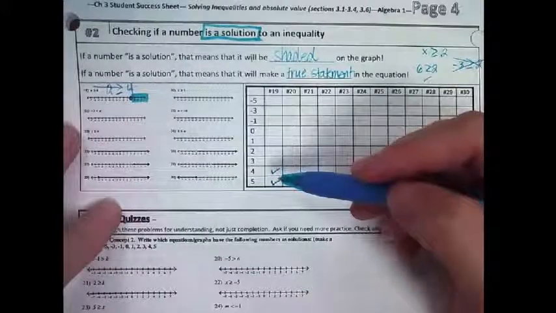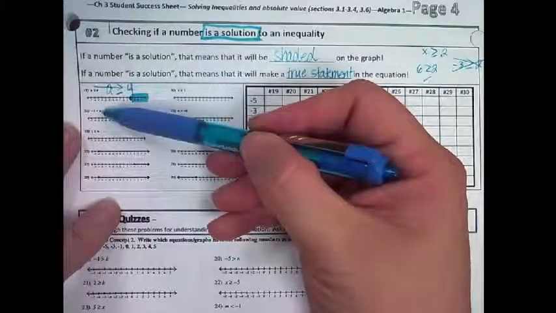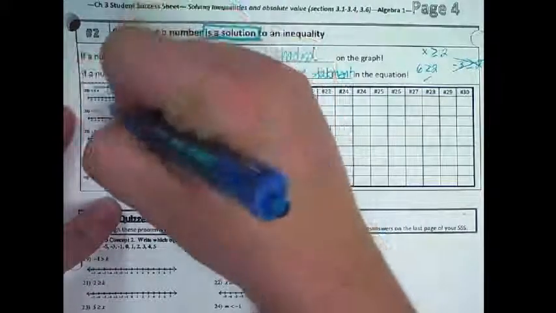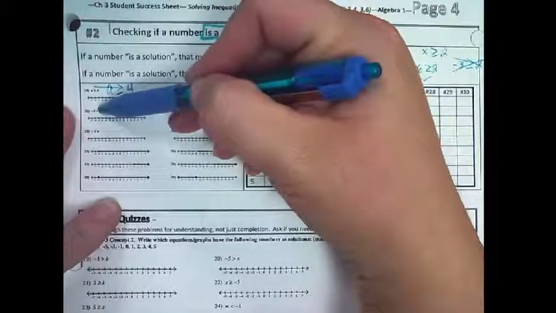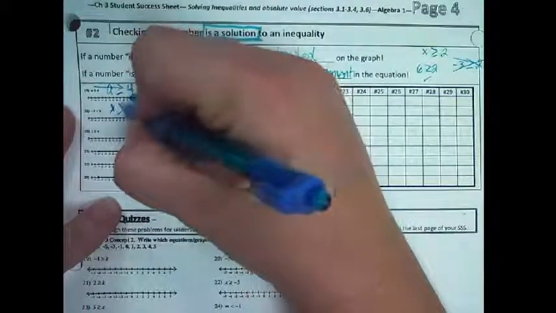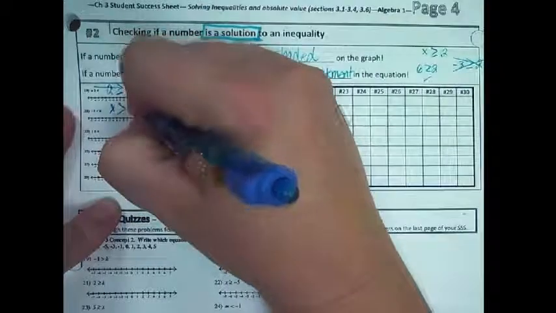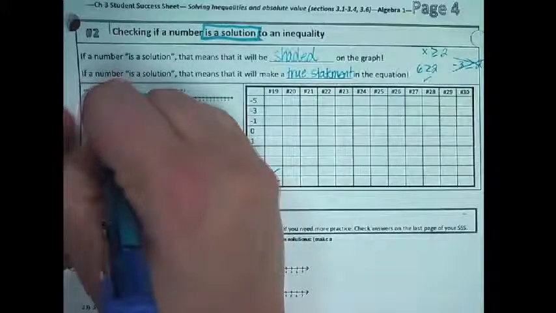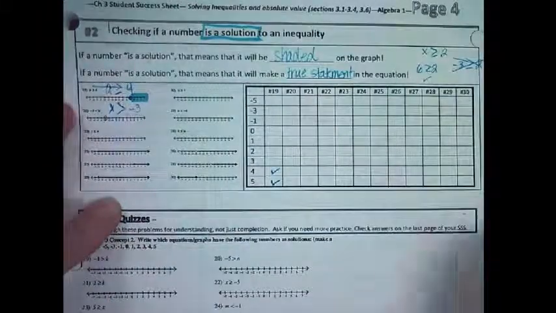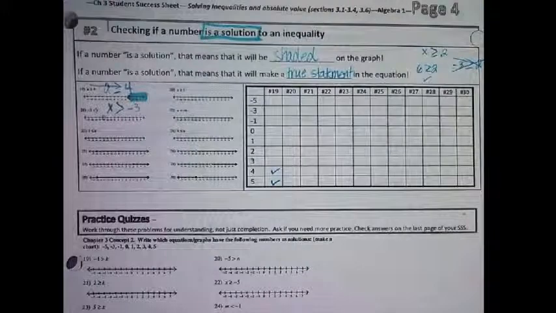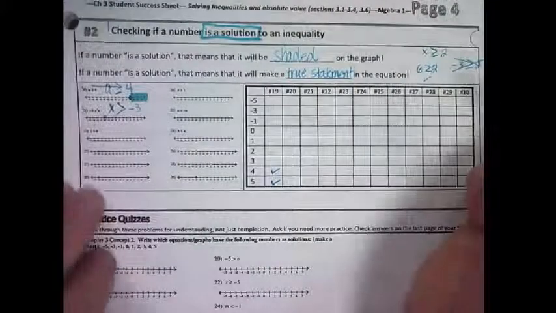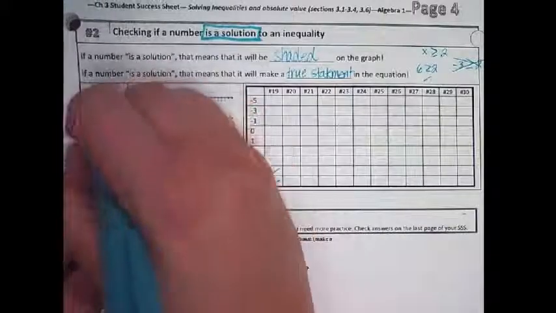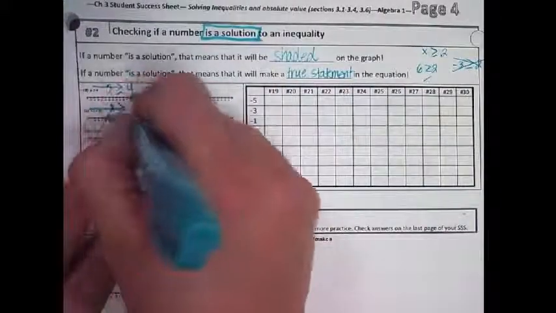Let's take a look at number 21. Ooh, 21 is backwards, so I'm going to have to rewrite it in the correct order. So I start with my variable. Now for my symbol, let's see. The open up side, or the big side, is close to my x, so I'm going to keep the big side close to my x. There's no equal sign, and my number is -3. So since there's no equal sign, at -3 I'm going to do an open circle. An open circle because -3 is not included. It is not a solution. So I'm going to shade in that direction. So starting at -3, shade this way.